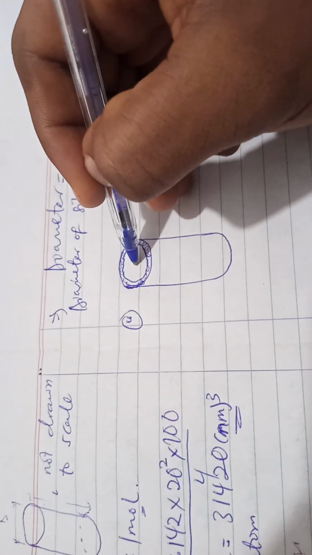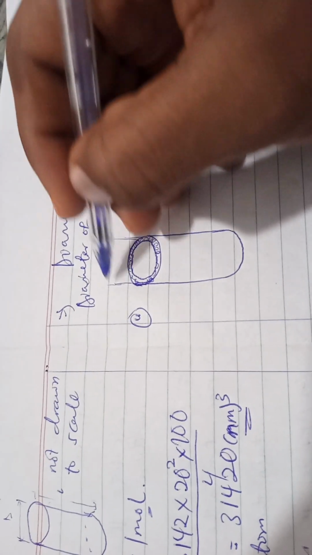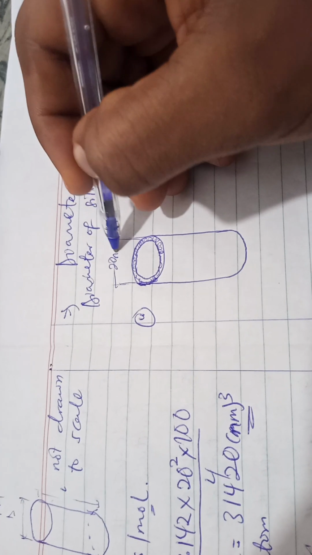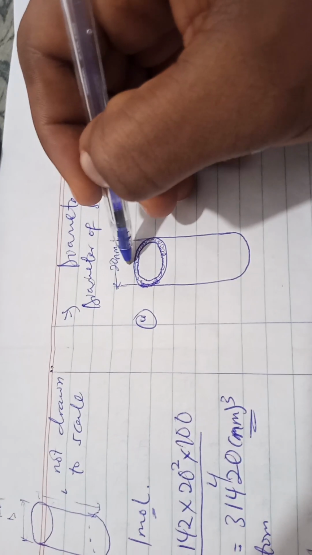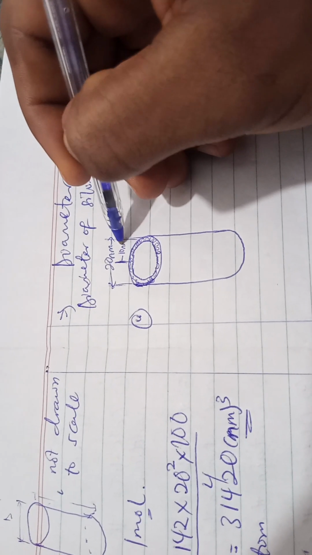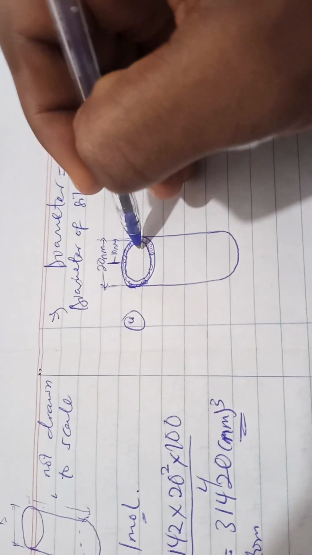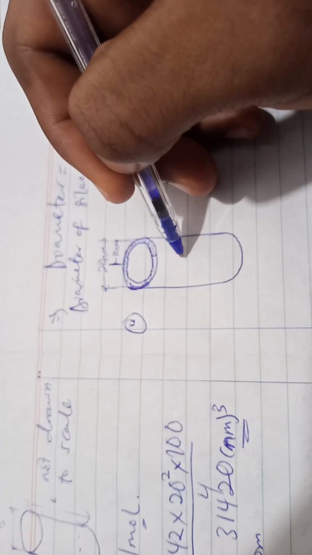You have the whole diameter given as 20 nanometers. That was what was given to us. Therefore, the radius will be what? Half of 20, which is 10 nanometers. That will be the radius of the cylinder, this whole cylinder.